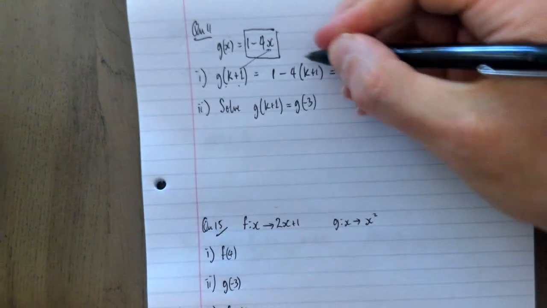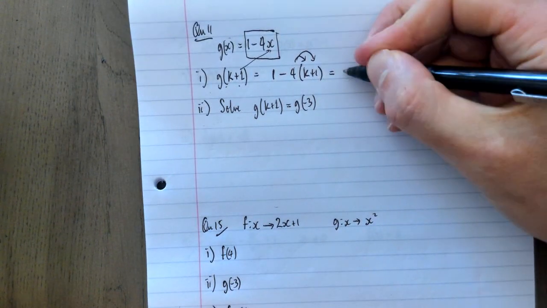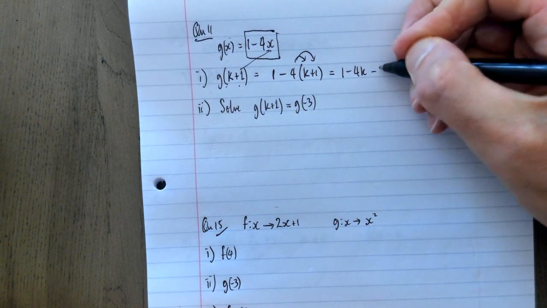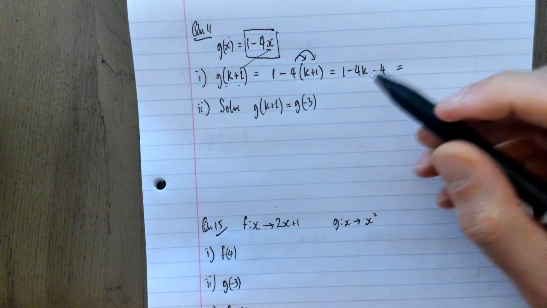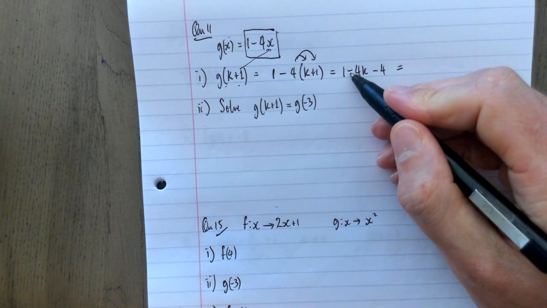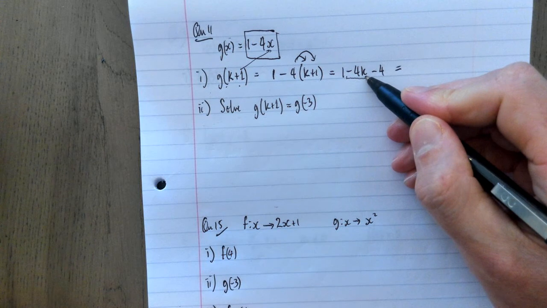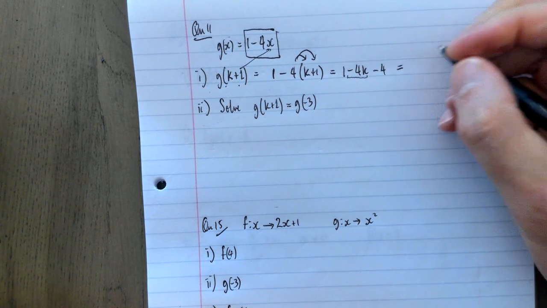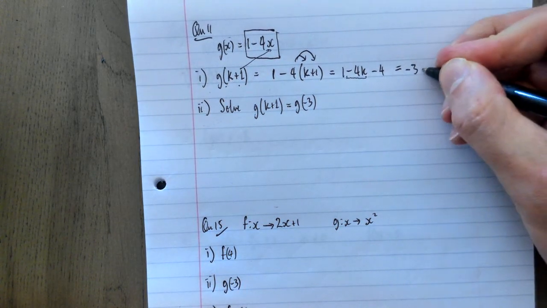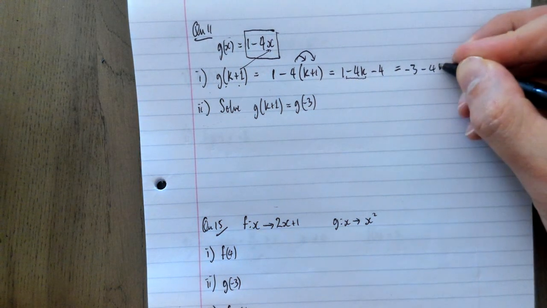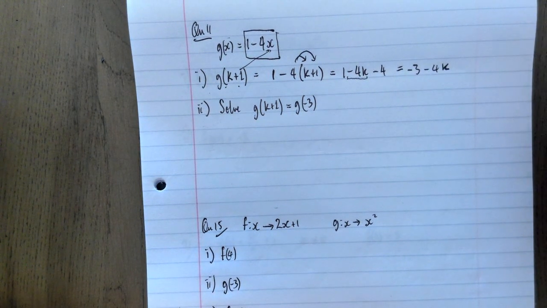Then we simplify it, okay? 1 minus 4k minus 4, simplify further. Remember, this negative belongs to that number, okay, so 1 take away 4 is minus 3, minus 4k. That's how we leave it. Can't simplify that any further.